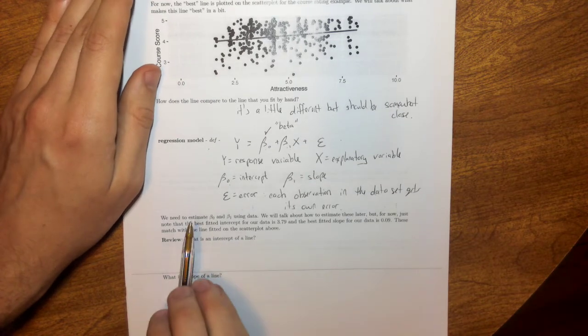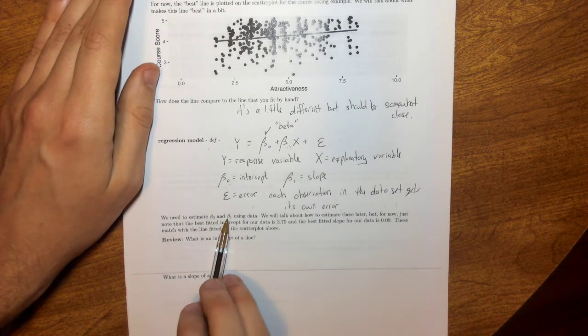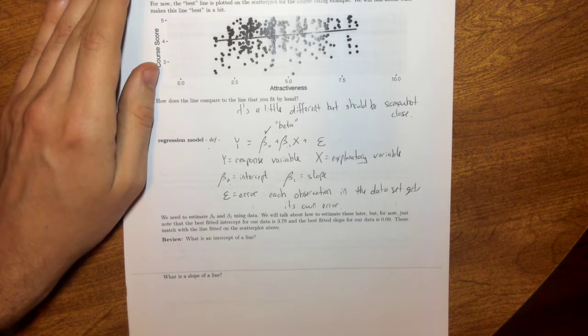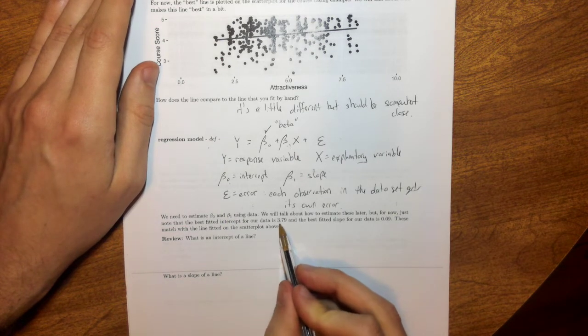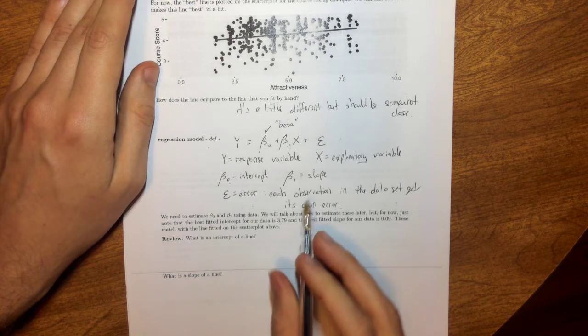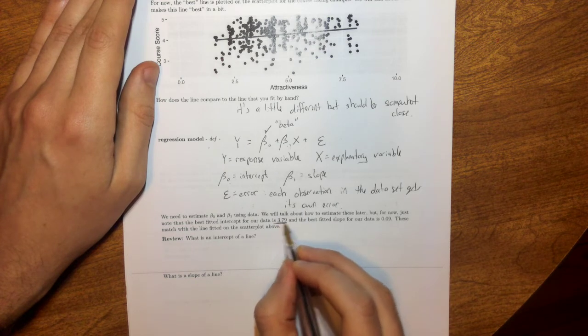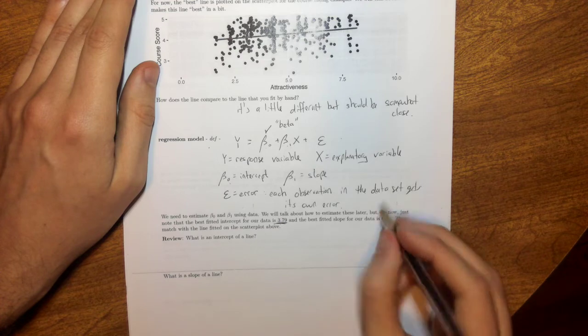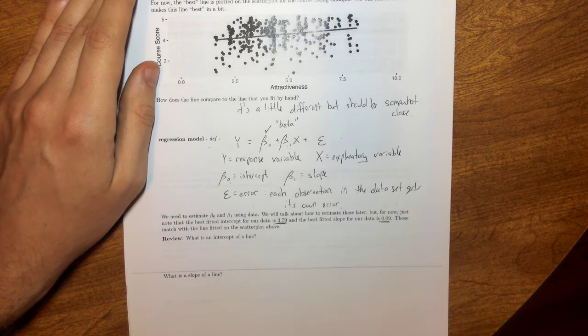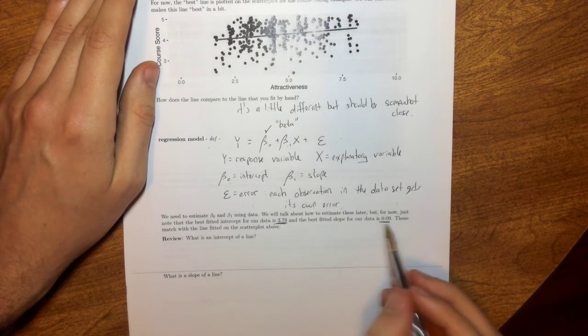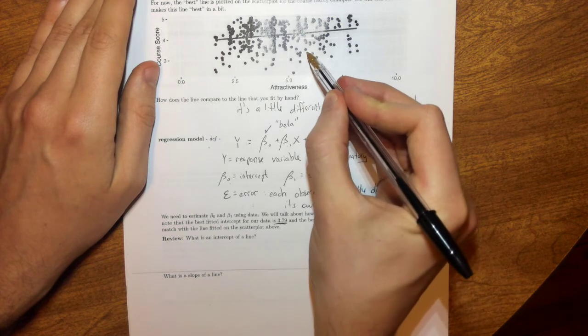We need to estimate this intercept and this slope using our data. For now, we're not talking about how those are estimated. We're just saying that the estimated intercept is 3.79 and the estimated slope is 0.09. These should match with the fitted line above.